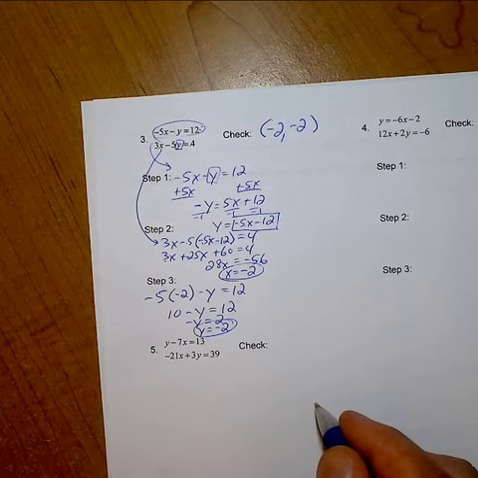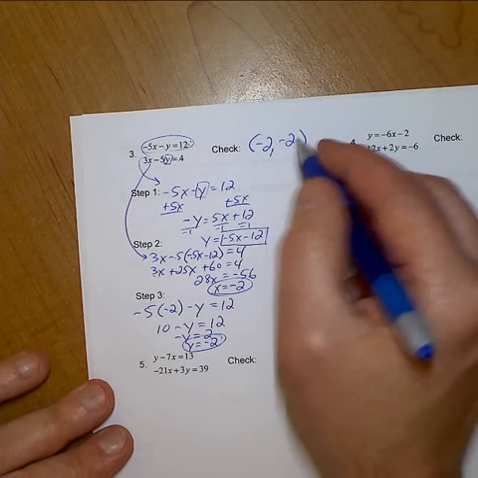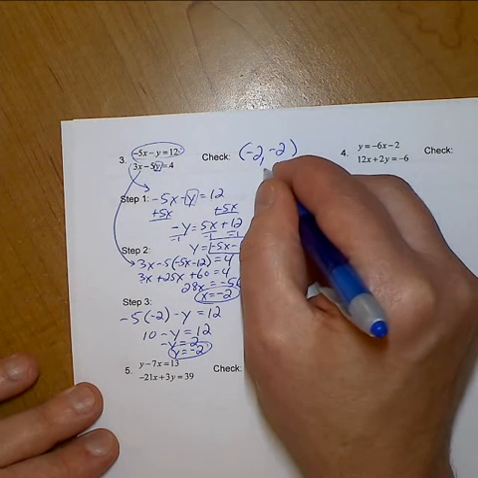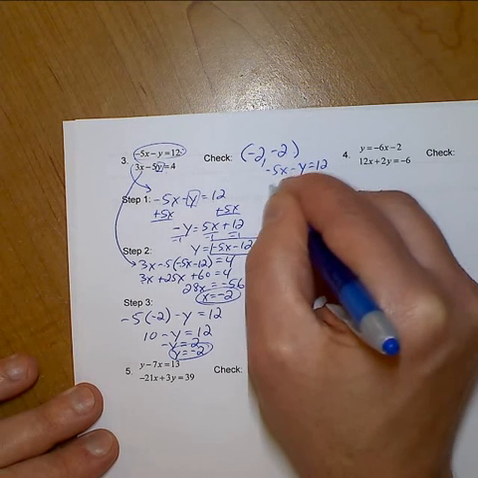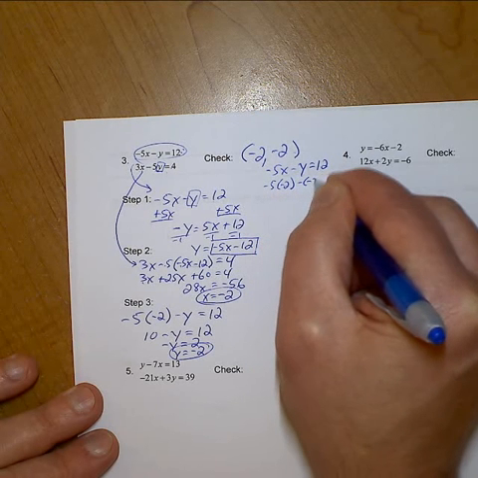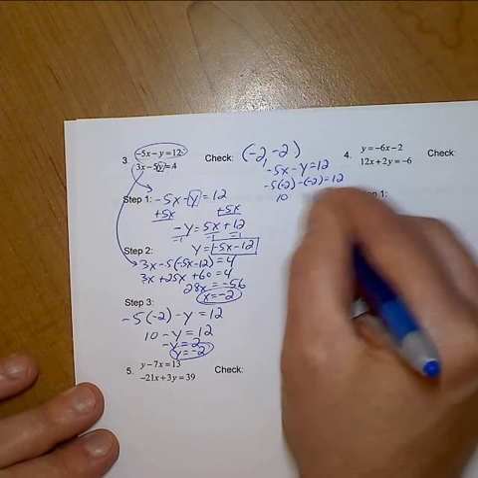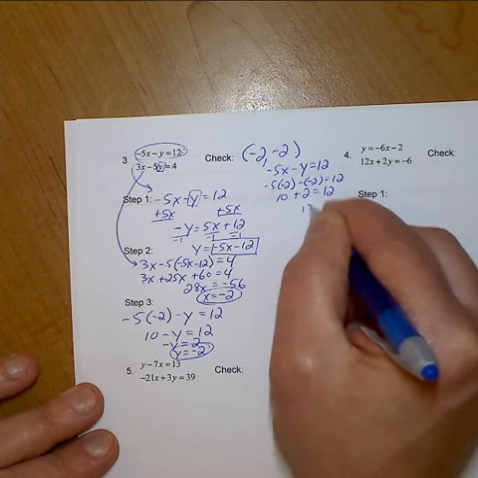Let's make sure we didn't make an error here. We want to check this. Okay? So let's check. I'm going to check in negative 5x minus y equals 12. I'm going to plug negative 2 in here. Negative 5 times negative 2 minus a negative 2 equals 12. Negative 5 times negative 2 is 10. Plus 2, that turns into a positive. So I get 12 equals 12.